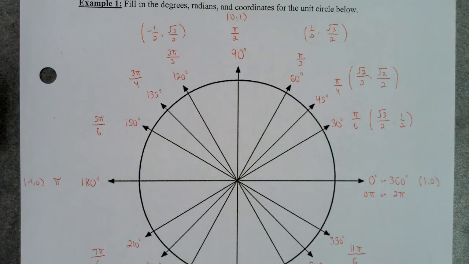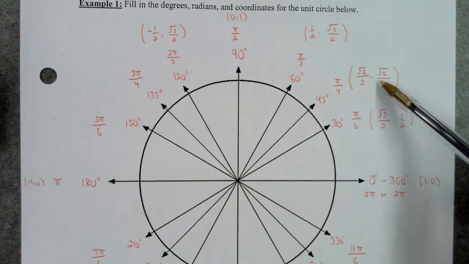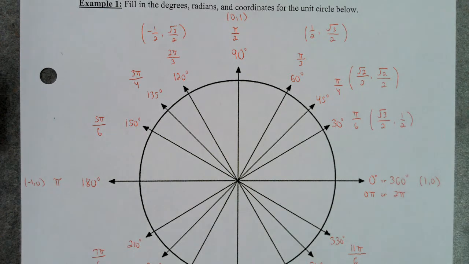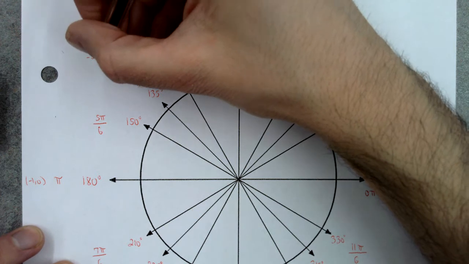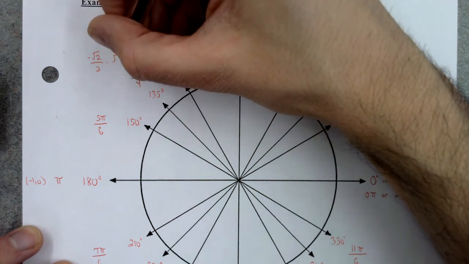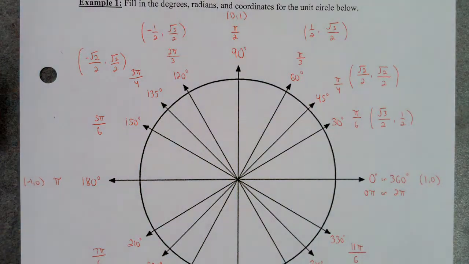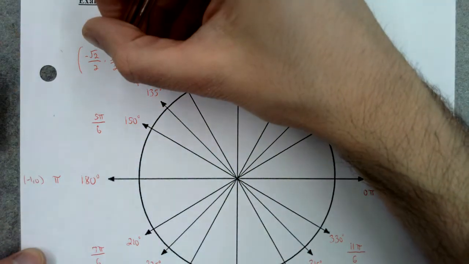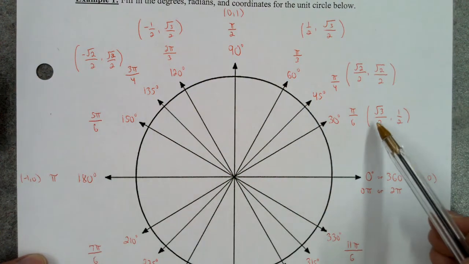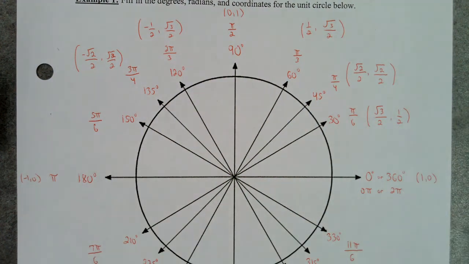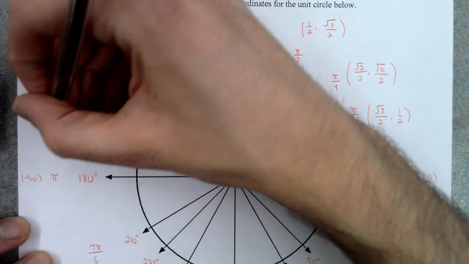Okay. So the next one, 3 pi over 4. It's the same as pi over 4, but it's going to be negative, positive. So it'll be negative square root of 2 over 2, and then square root of 2 over 2. Okay. 5 pi over 6 is the same as pi over 6, but it'll be negative square root of 3 over 2, and then 1/2.